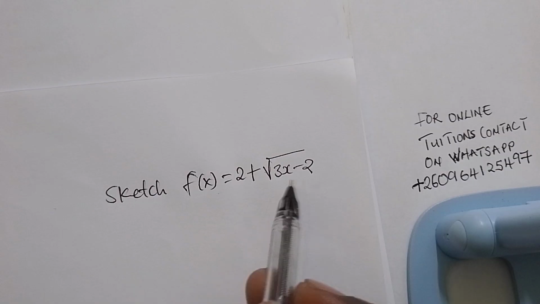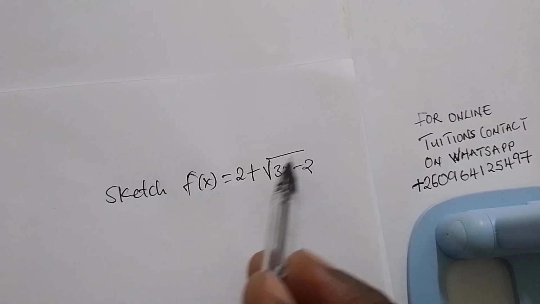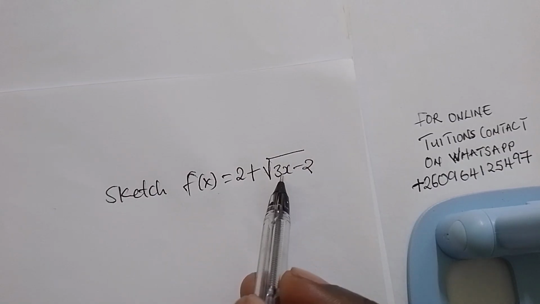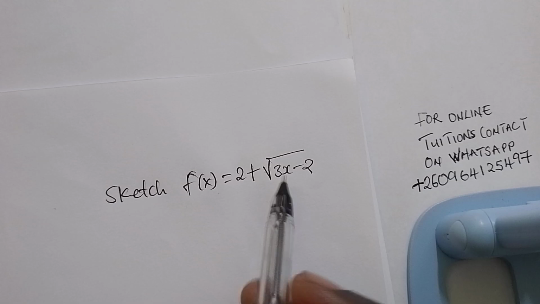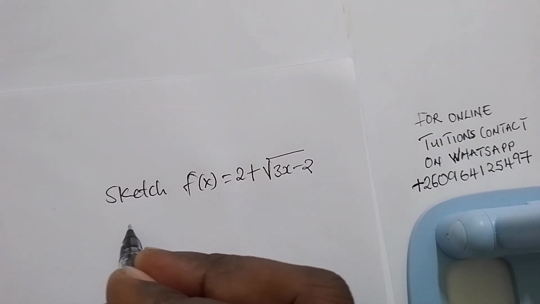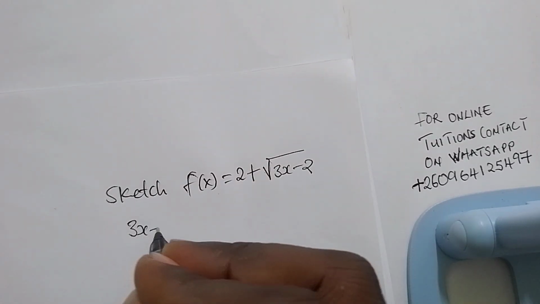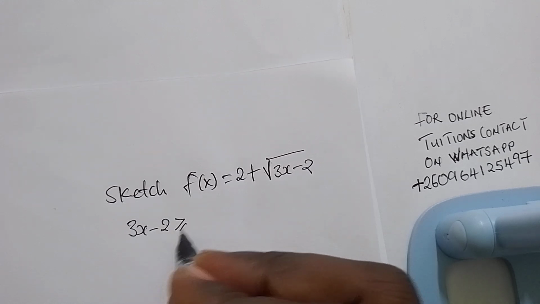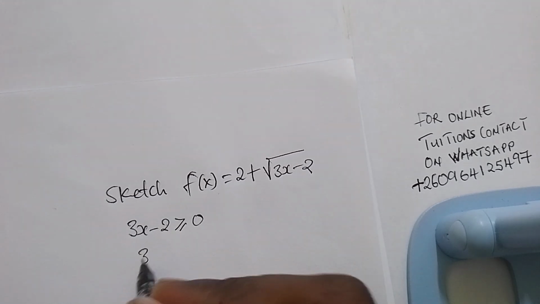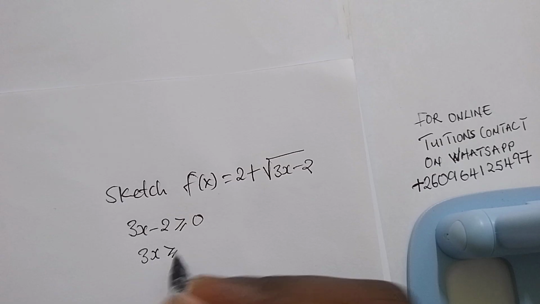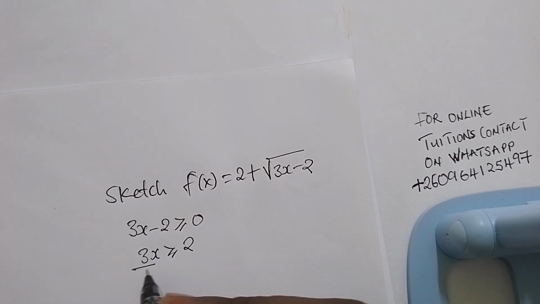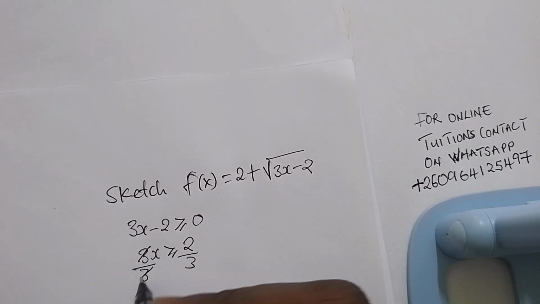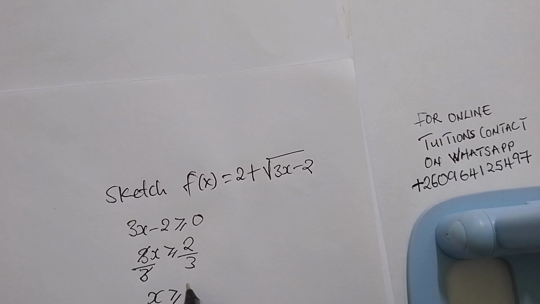The domain of this function is found by letting the expression inside the radical be greater than or equal to 0. So you write this expression inside the bracket, 3x − 2 ≥ 0. This means that 3x must be greater than or equal to 2. Then you divide both sides by 3. This gives x ≥ 2/3.